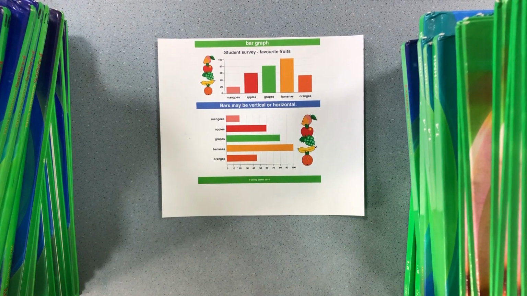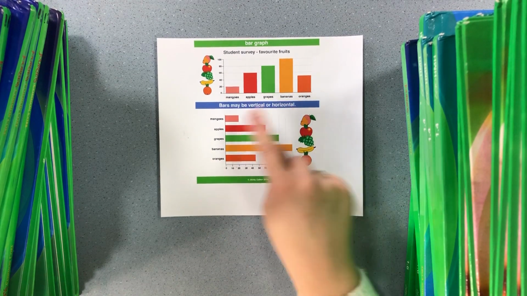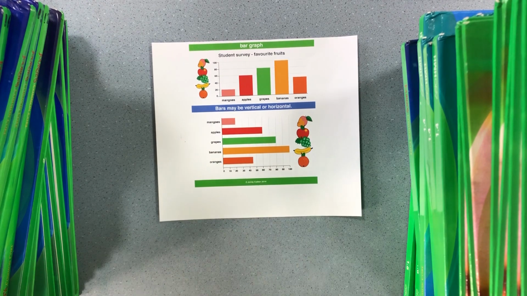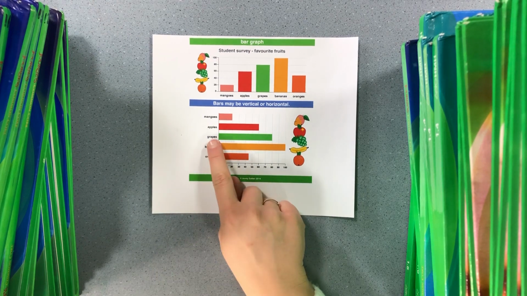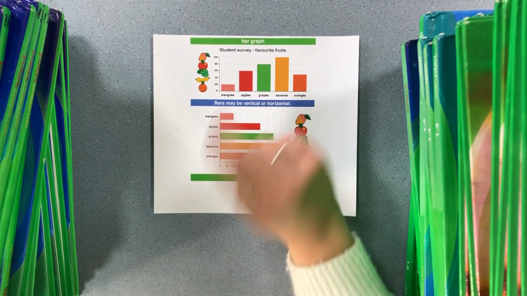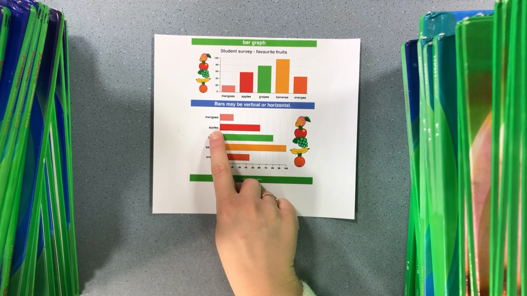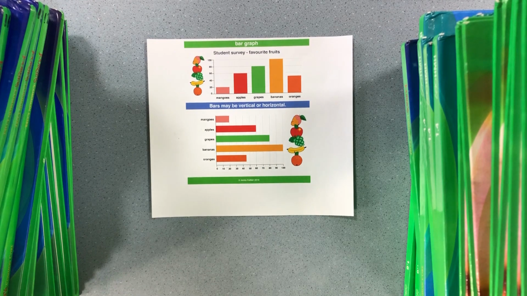A bar graph has a title. It also has two more parts. The bar graph has the name under or beside the bar telling you what it is showing. For example, this bar is showing how many students' favorite fruit is mangoes. The title says Student Survey, Favorite Fruits. So this bar, I know, is how many students like mangoes. This bar says apples, so this is how many students like apples, grapes, bananas, and oranges.